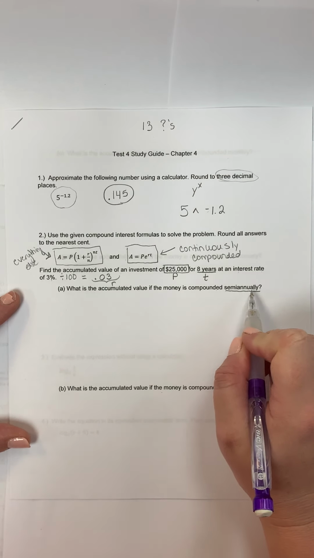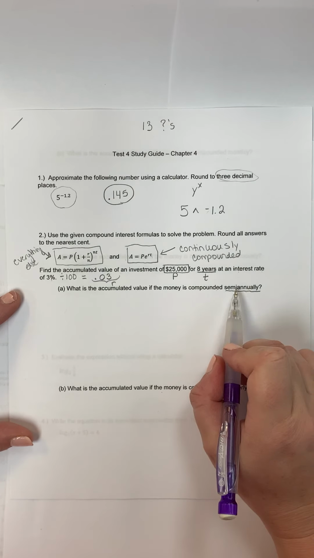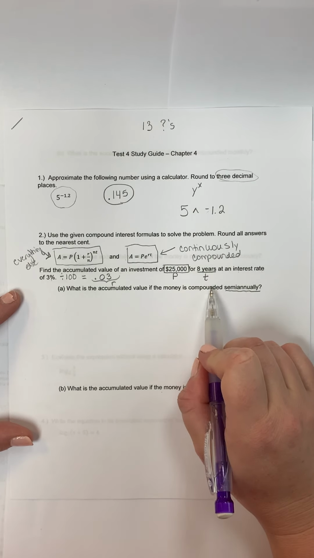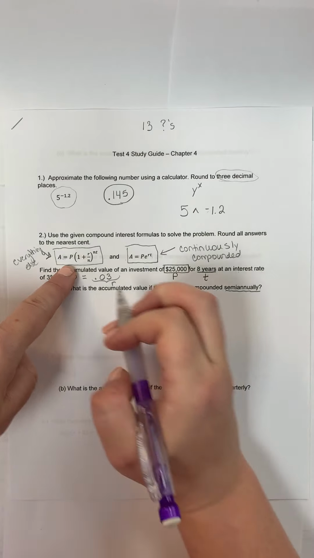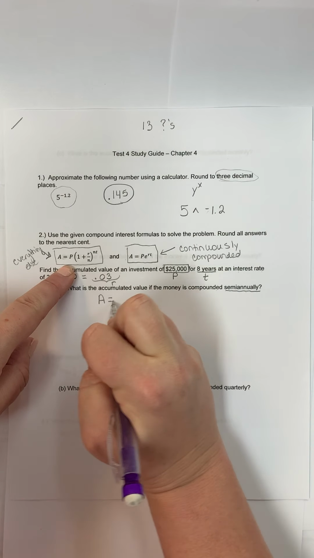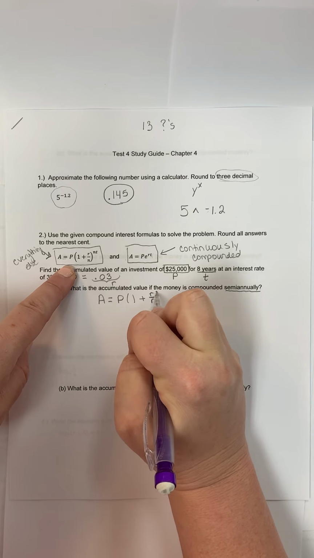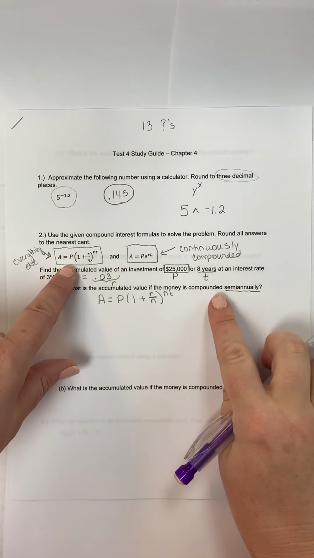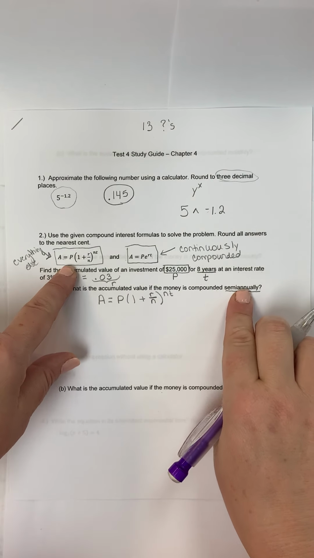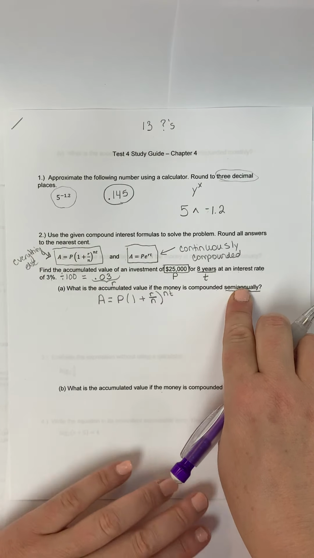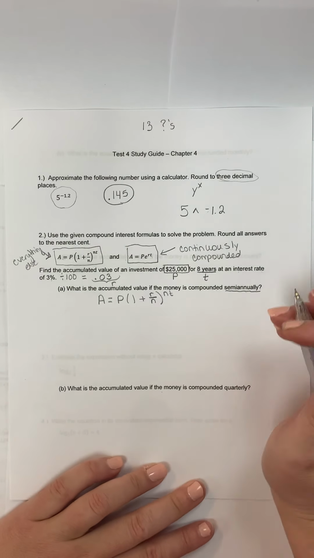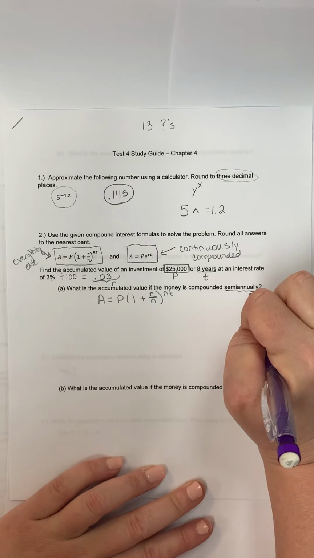All right, well, first of all, this tells us two things. It does not say continuously compounded, so it has to be this formula. That's the first thing. We have to identify what formula we're going to use. And since it doesn't say continuously compounded, we're using this one. This semi-annually tells you what n is going to be.